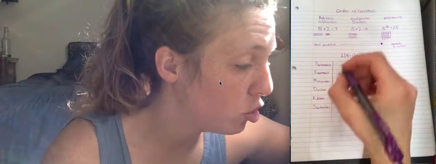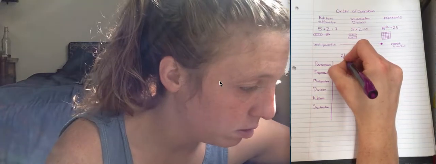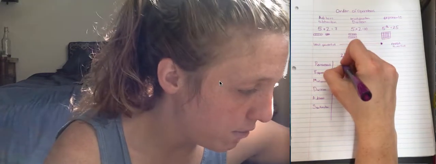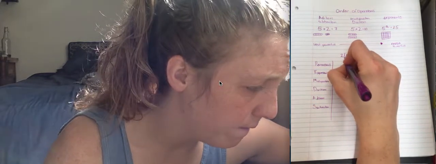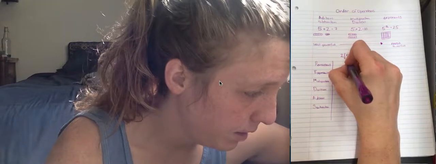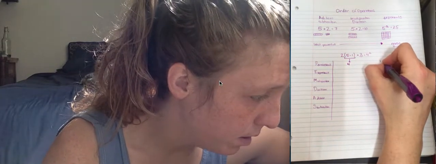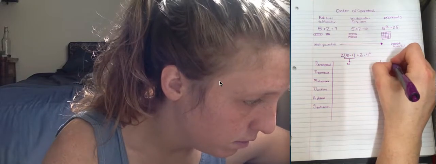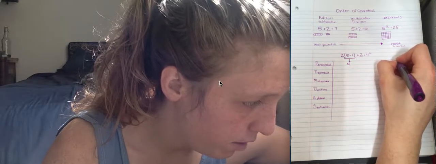Okay, so we're going to start with our parentheses. We're looking at this 5 minus 2. I'm going to pull that down. And 5 minus 2, or 5 minus 1, sorry about that, is 4. I'm going to draw this over here. We've got 1, 2, 3, 4, 5, and then I'm minusing 1.